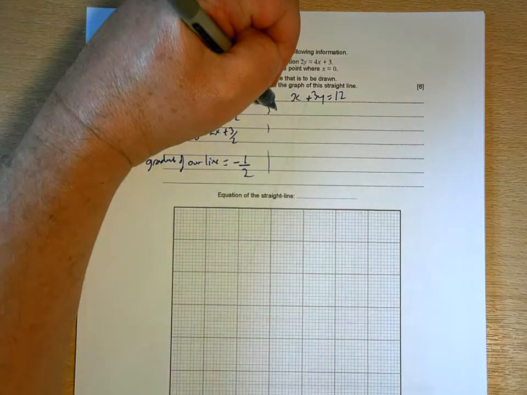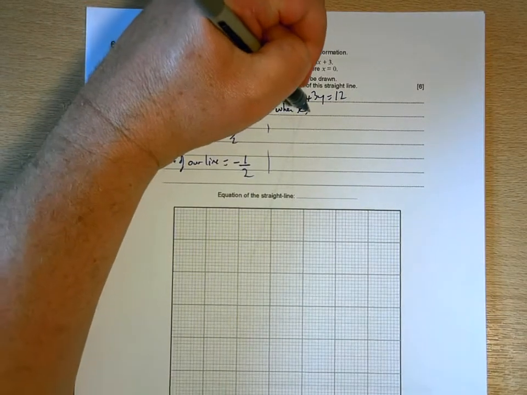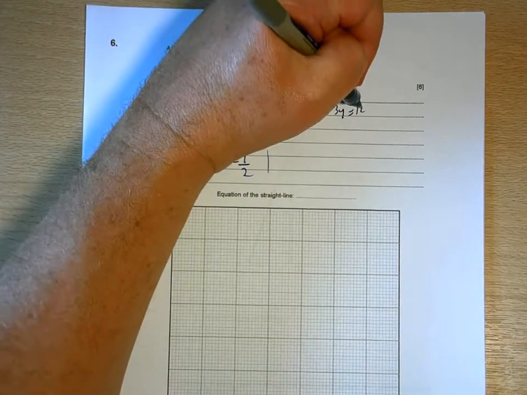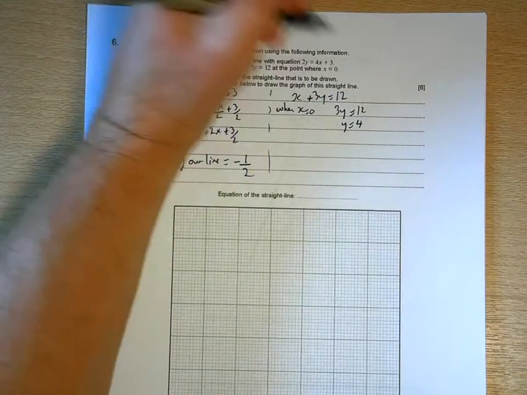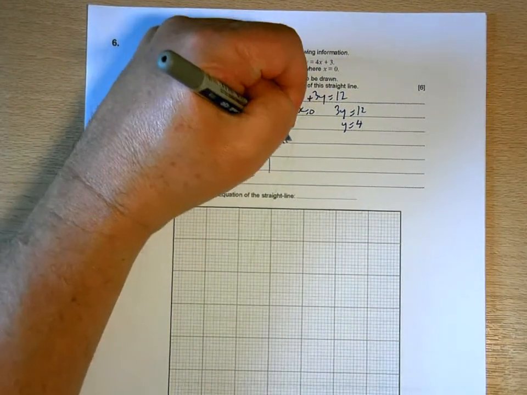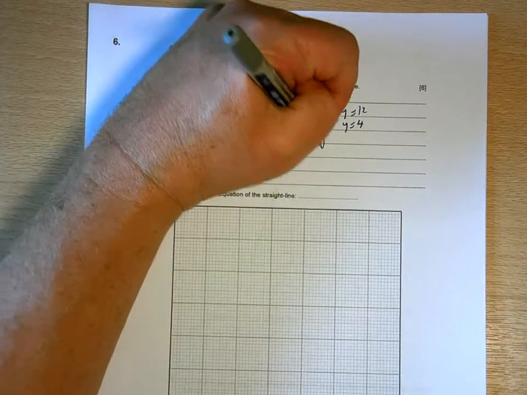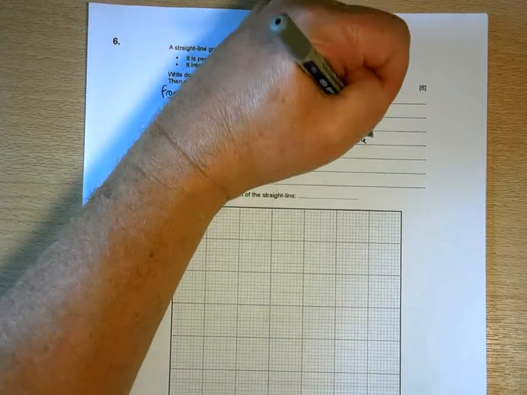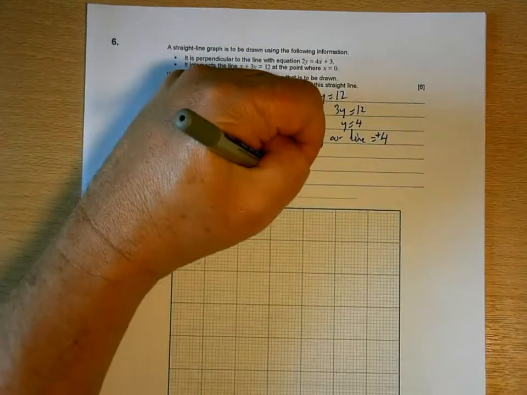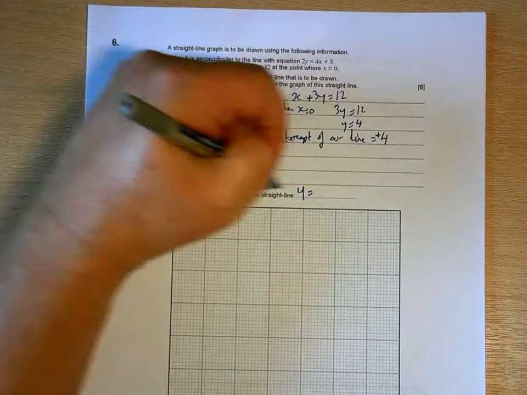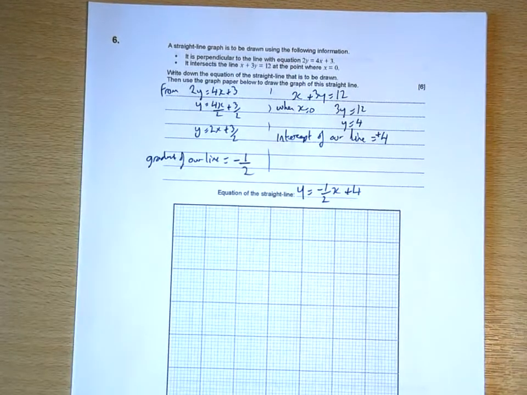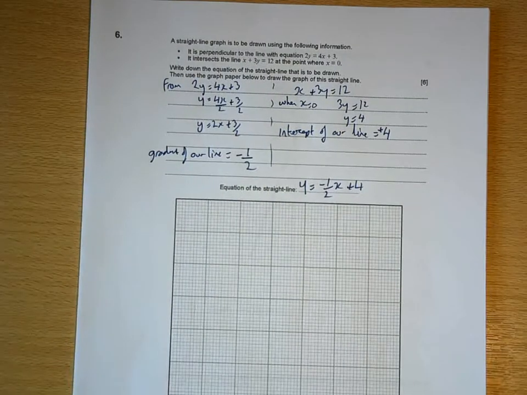Well, that crosses the y-axis when x is 0. The x-coordinate is 0 on the y-axis. You get 3y equals 12, divided by 3, y equals 4. So the intercept of our line is plus 4. So the equation of our line is going to be y equals minus a half x plus 4.